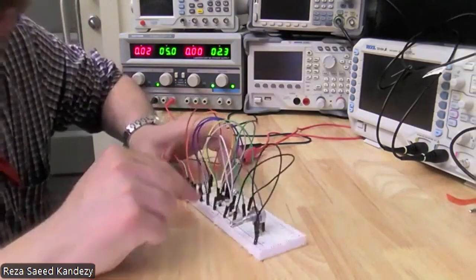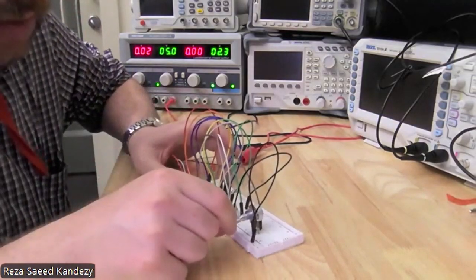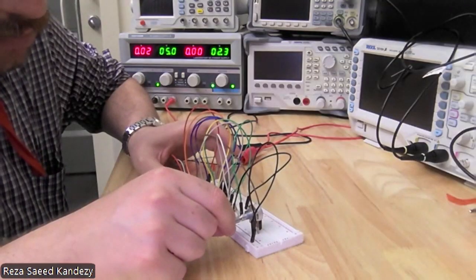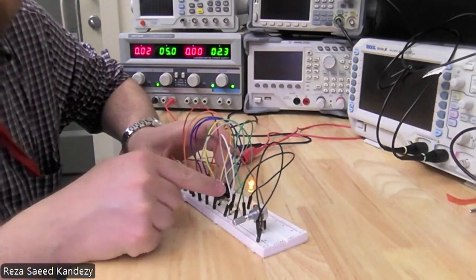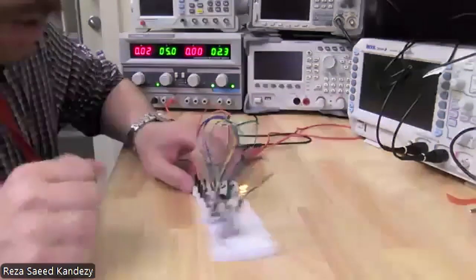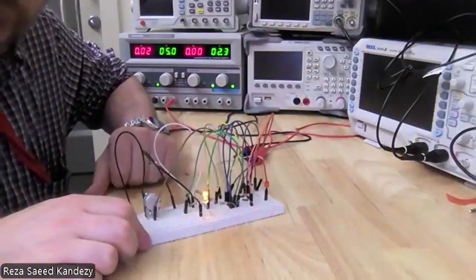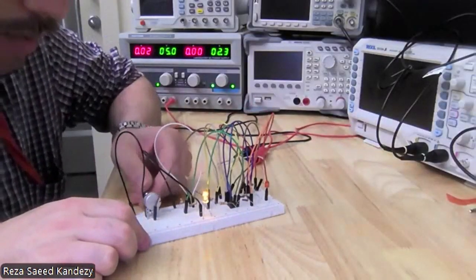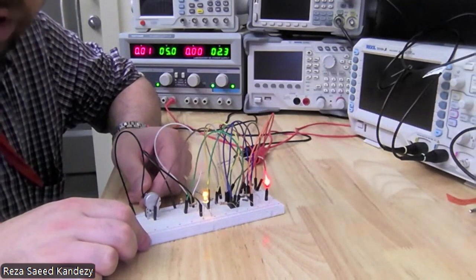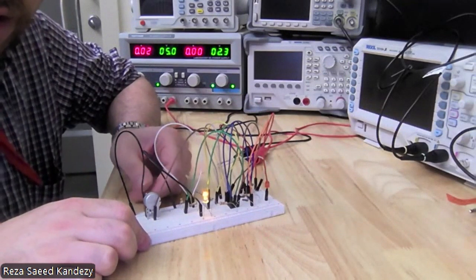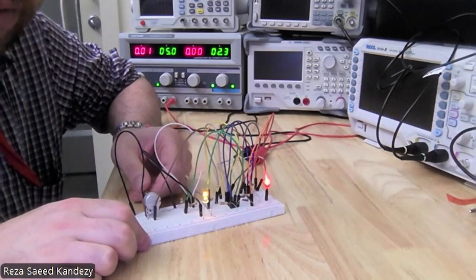Now, you see, when I increase the value, after a certain point, my warm LED is going to turn on. Now I'm going to change that, and after another threshold, my hot indicator will turn on.